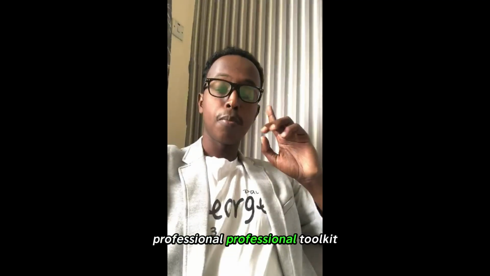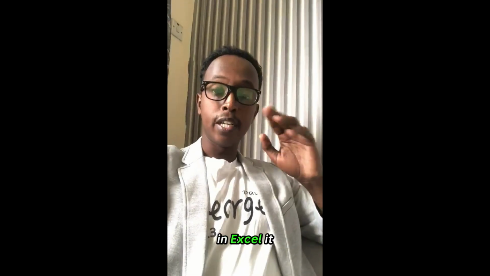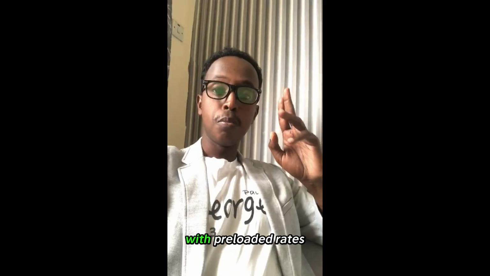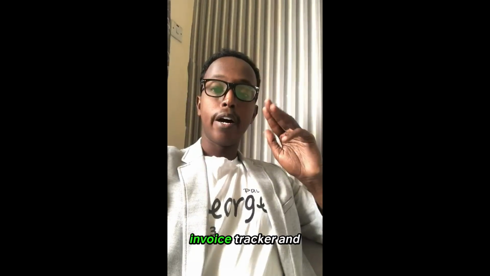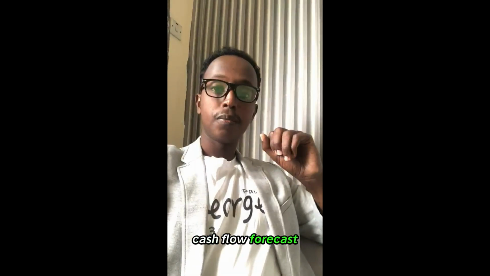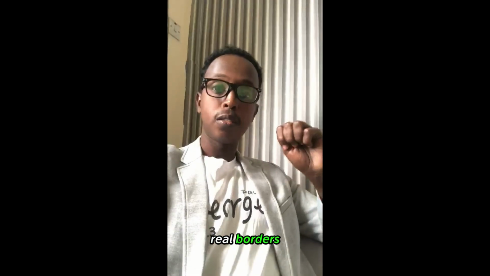I've built a professional toolkit. It's called the Multi-Currency Finance Toolkit in Excel. It has 9 sheets, 12 currencies with preloaded rates, an automated P&L, an invoice tracker, and a cash flow forecast. This tool has been built by an ACCA accountant, not by a designer, not by a template seller, but an ACCA qualified accountant who has managed real finances across real borders.